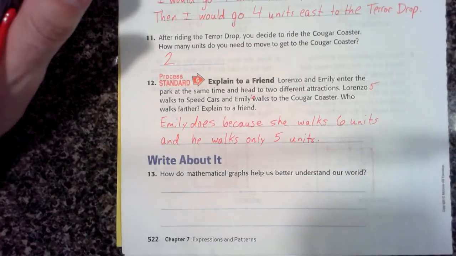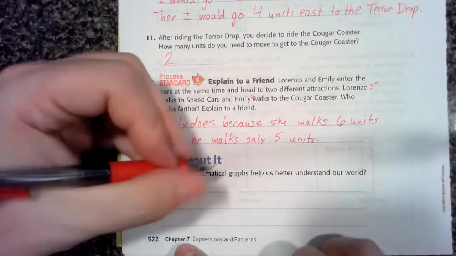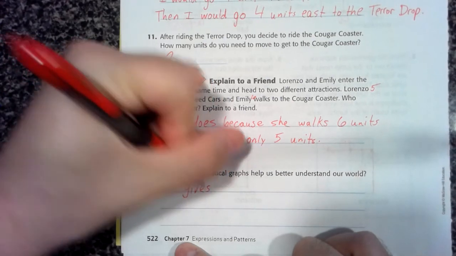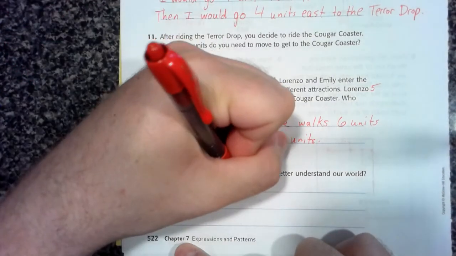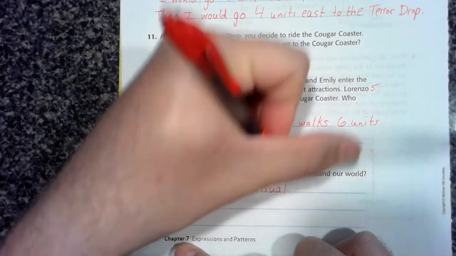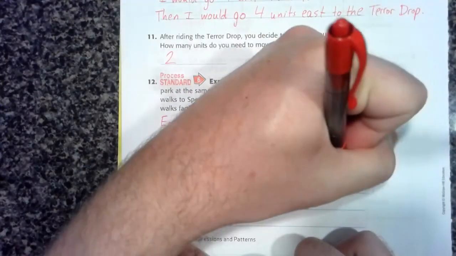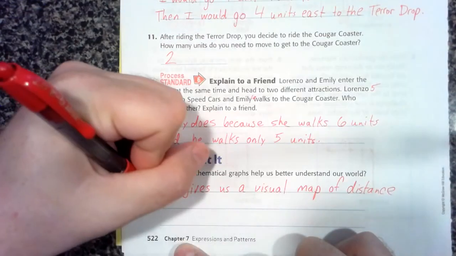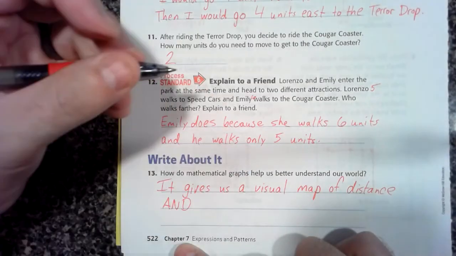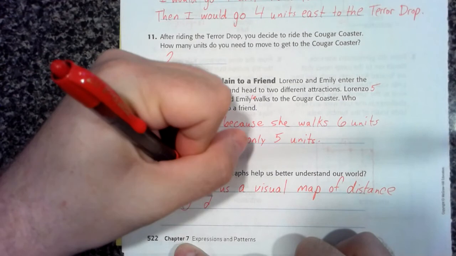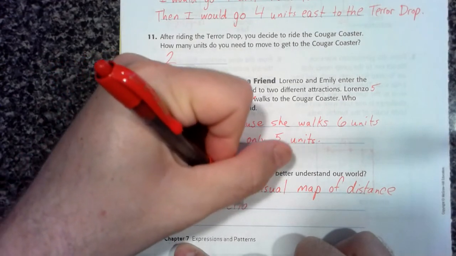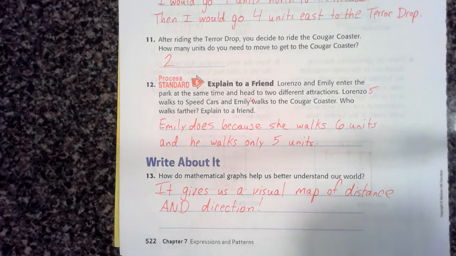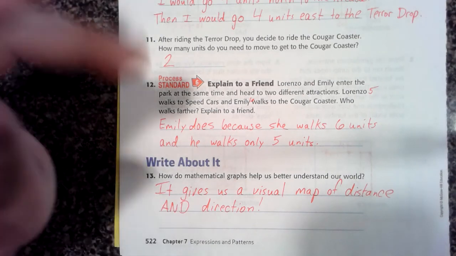How do mathematical graphs help us better understand our world? Well, how about this? It gives us a visual map of distance and direction. Mathematical graphs give us a visual map of distance or numbers or things like that, and then direction.